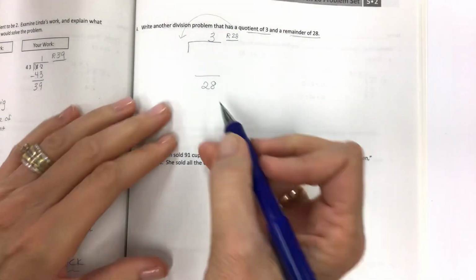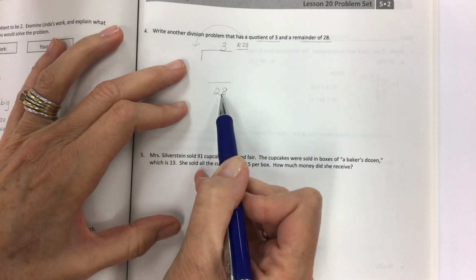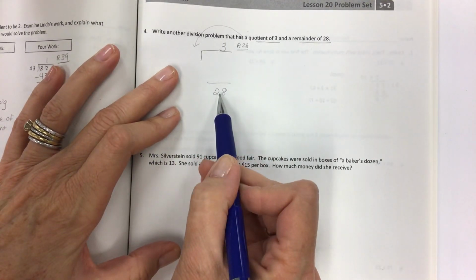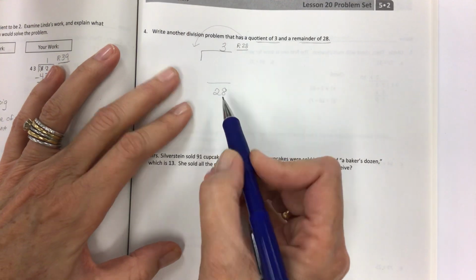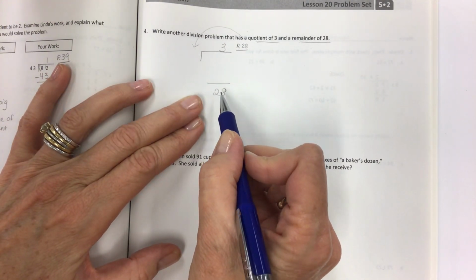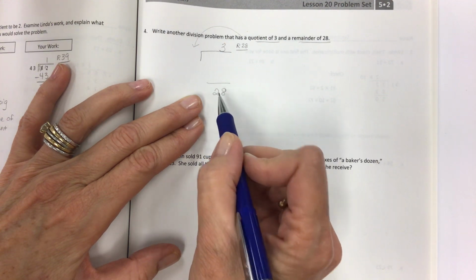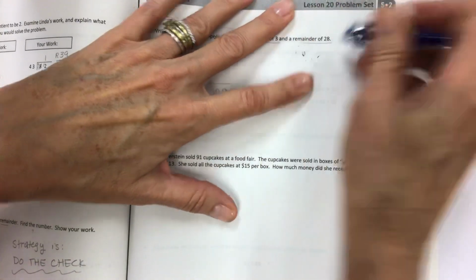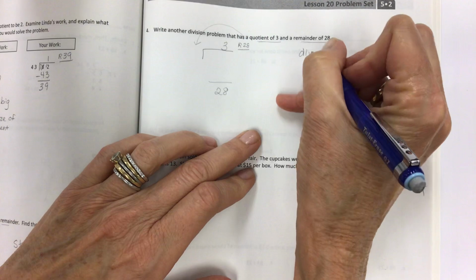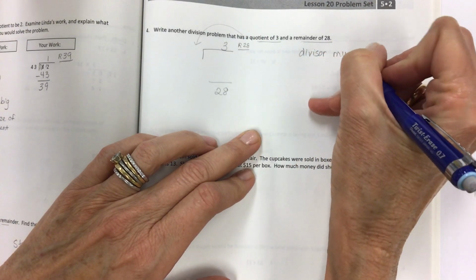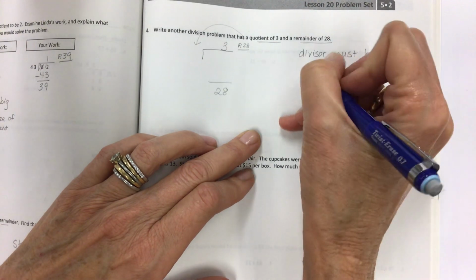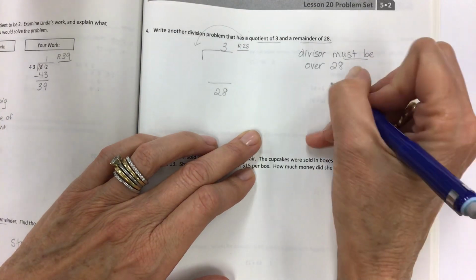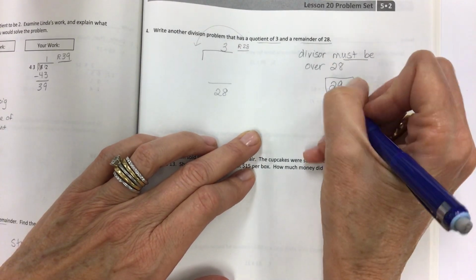Because remember, if you have 28, I know that this number has to be at least what? It has to be anything over 28, because I could not have this here and have the divisor be 16. Okay, that would not be good. Then that would not be the answer here. So you have to take this 28 and think reasonably about what does this mean when I have a remainder. It means that the quotient, I'm sorry, not the quotient. See, big words. The divisor must be over or greater than 28. Okay, so it must be 29 or higher.